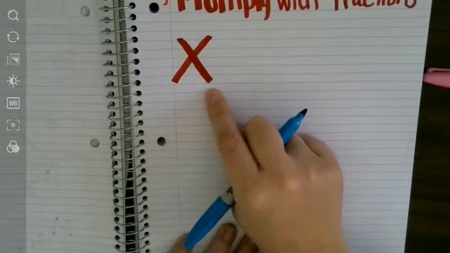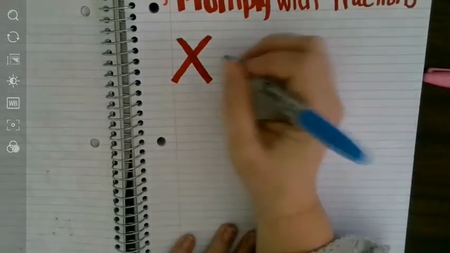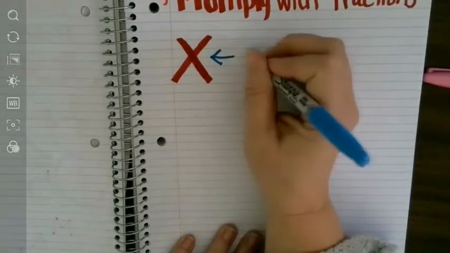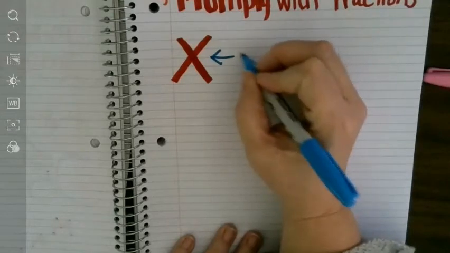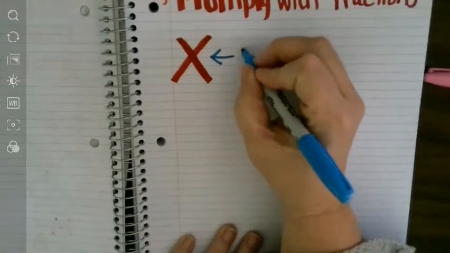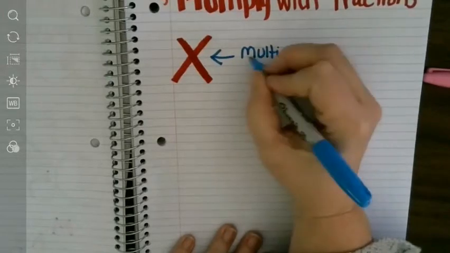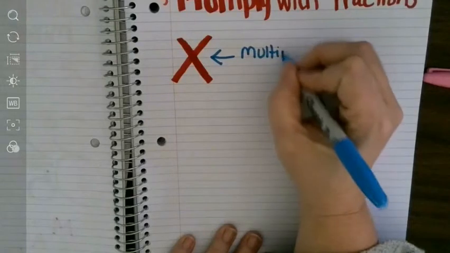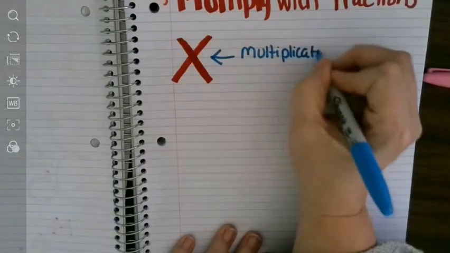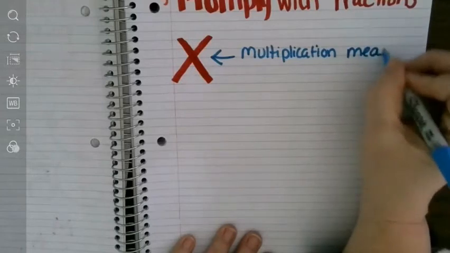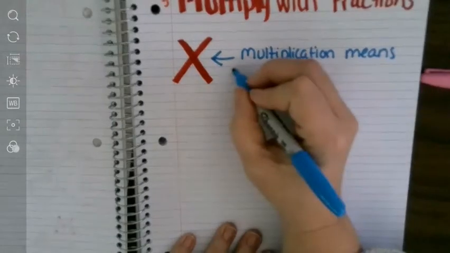So I have a question. Do we want to write groups of this way? Do we want to write it below it? What do you guys think? You're writing it right next to it. Yeah, right next to it. So I'm going to put an arrow pointing at this, and then I'm going to say multiplication means, and then we're going to make this kind of big.